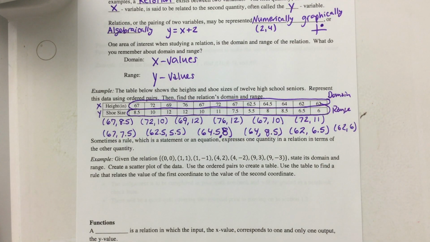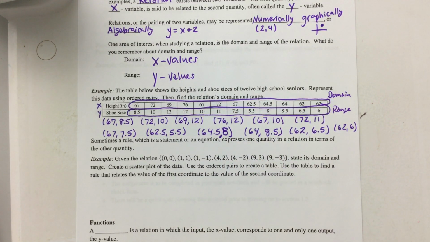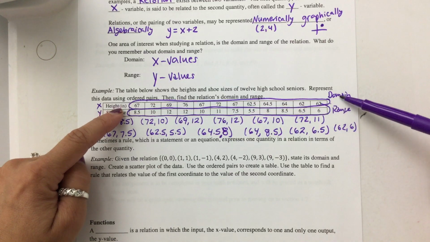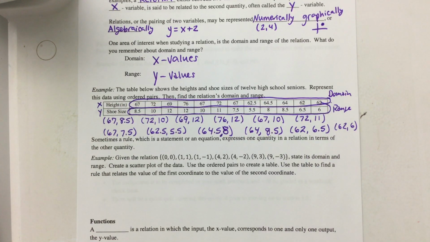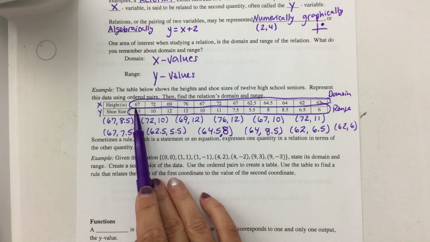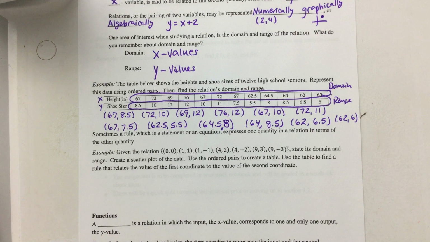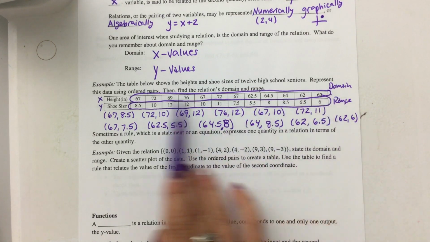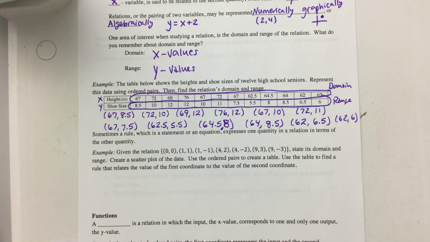So if you're ever given a table and it says to find the domain and the range, I am totally happy if you just do this. You have to know that the x values are the domain, so you could go ahead and label domain by the top and range by the bottom. You do not have to say domain 67, 72, 69, 76. You could, it would be fine, but save yourself some time. Just realize that all of the x's create the domain, all of the y's create the range.